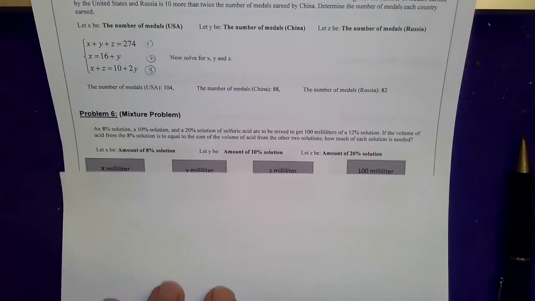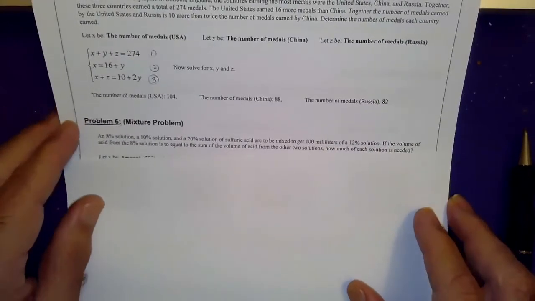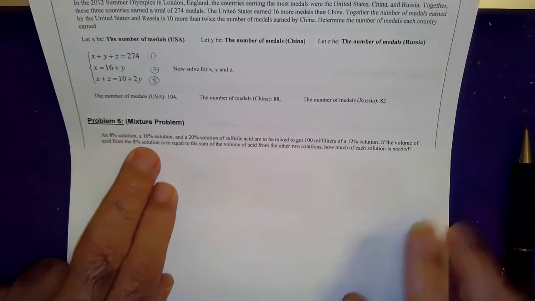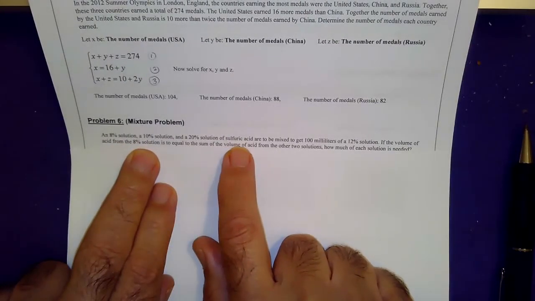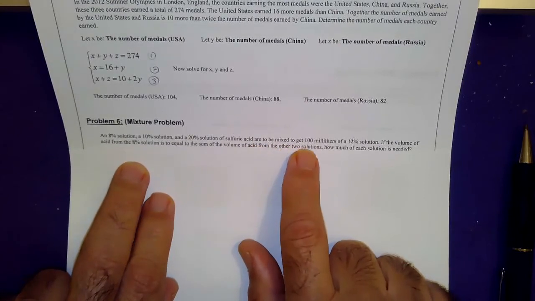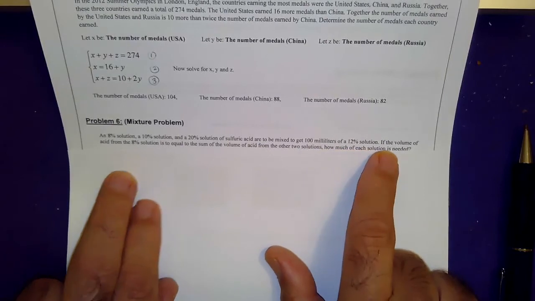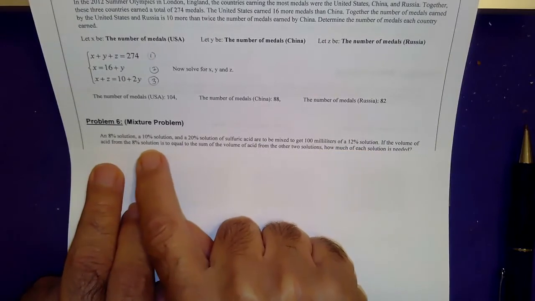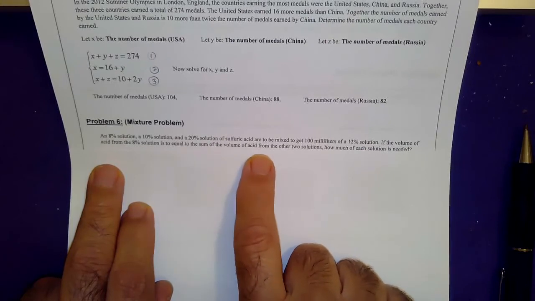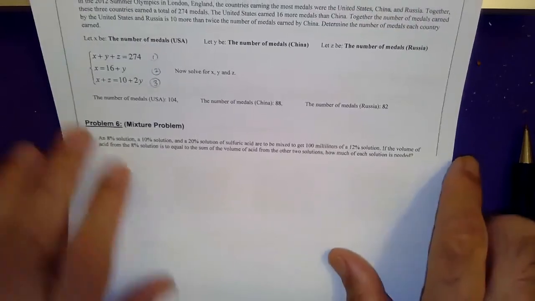And finally, we have a mixture problem, but we are mixing 3 solutions. The problem is: an 8% solution, a 10% solution, and a 20% solution of sulfuric acid are to be mixed to get 100 milliliters of 12% solution. If the volume of the acid from the 8% solution equals the sum of the volumes of the acid from the other 2 solutions, how much of each solution is needed?